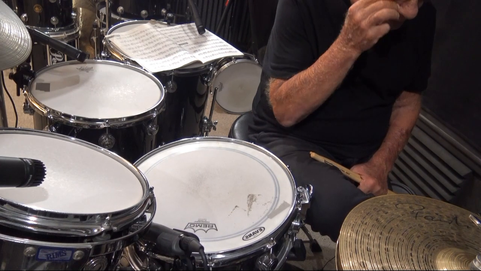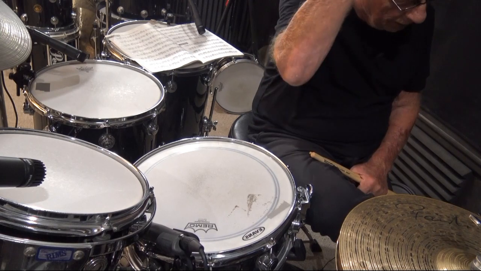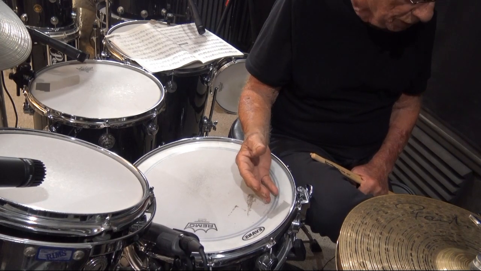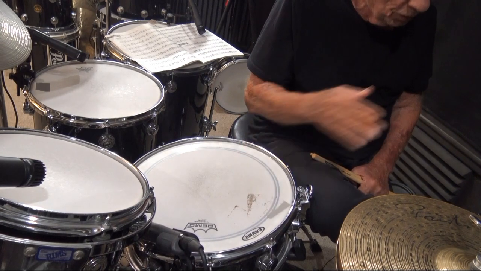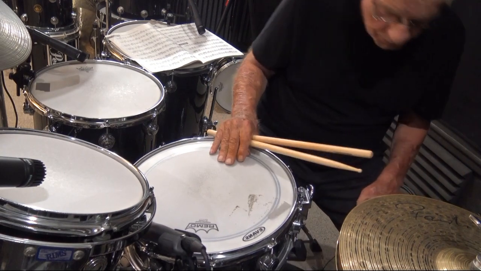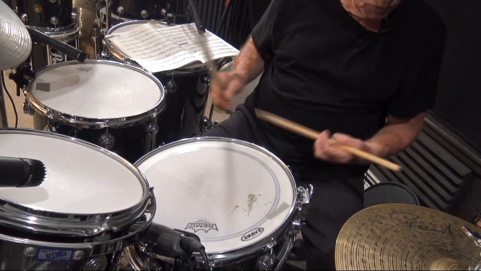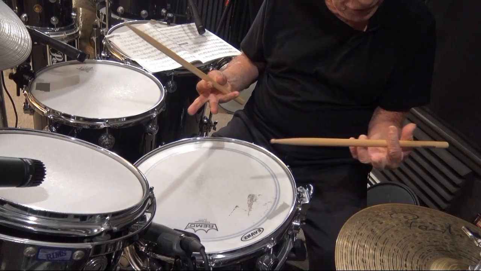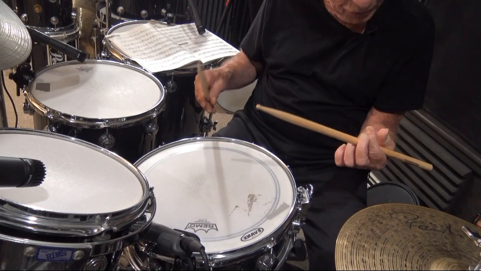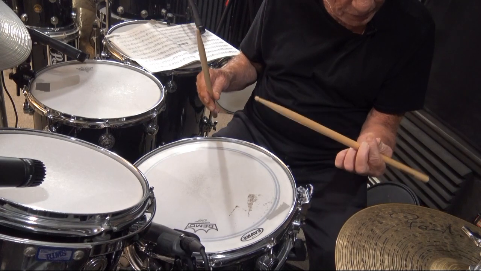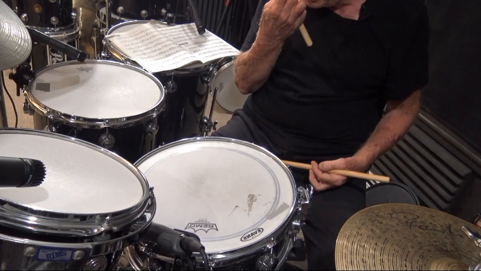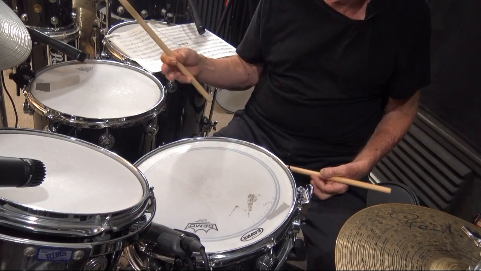Now, I did hit on a little bit yesterday, some linear concept. We were doing the stick control book, okay, as written, 1E, and we were counting it 16ths, 1E and 2E and 3E and 4E and we were filling in the E and the da with the bass drum.